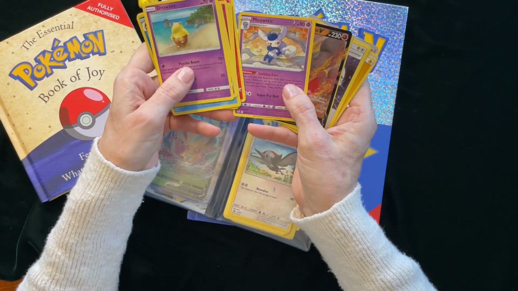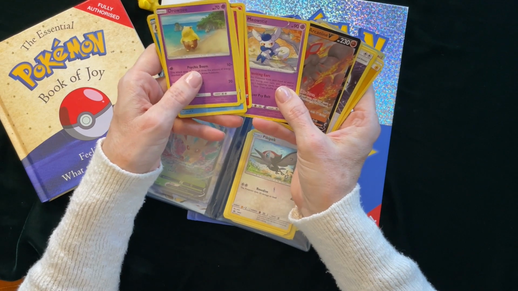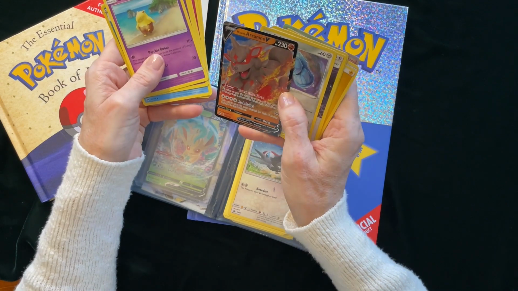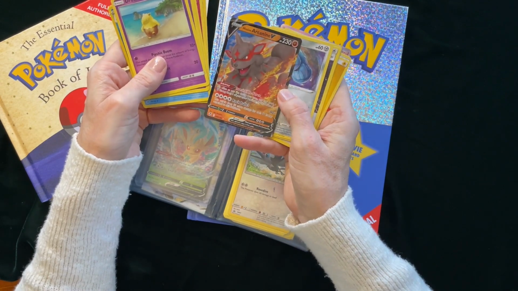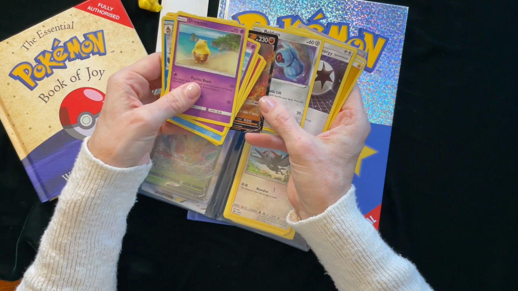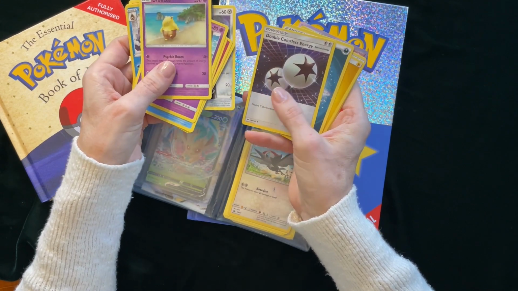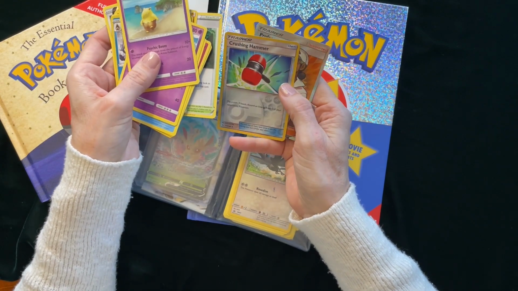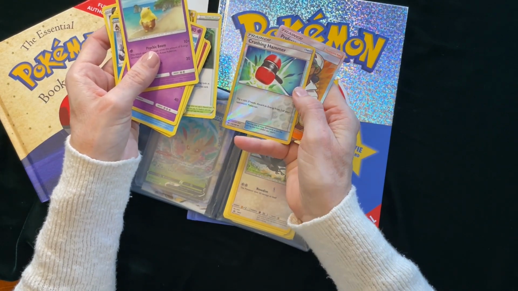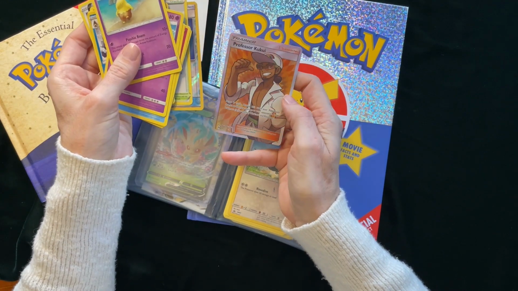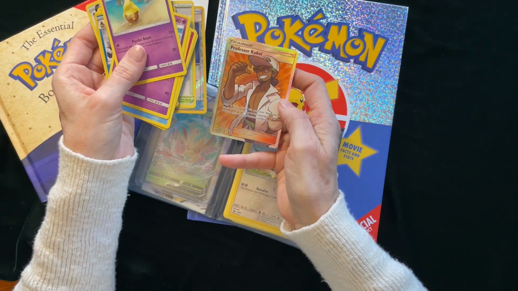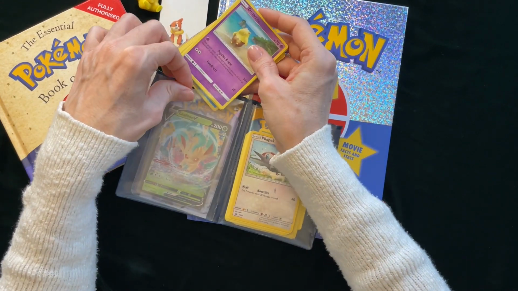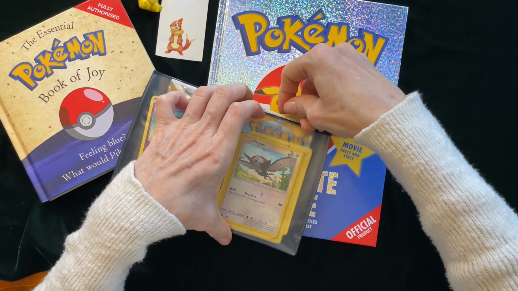Evolve a Finnegan. Meowstic. I thought I had an Espurr that had evolved from. Oh, here's an Arcanine. Look at that. The shiny one. Beldum. And some energy cards. Crushing Hammer Trainer card. And Professor Kukui from the Alolan region. And there's some more here.